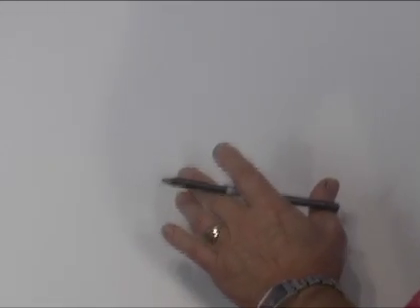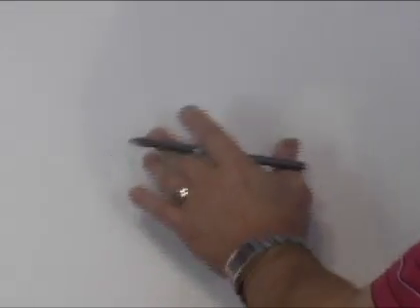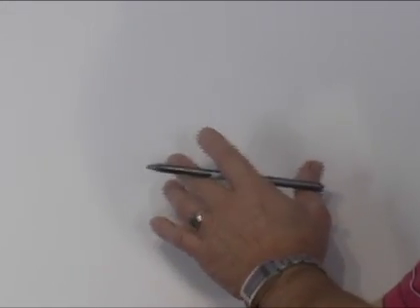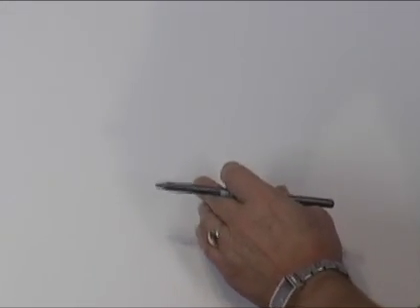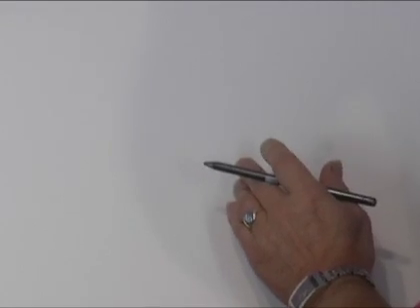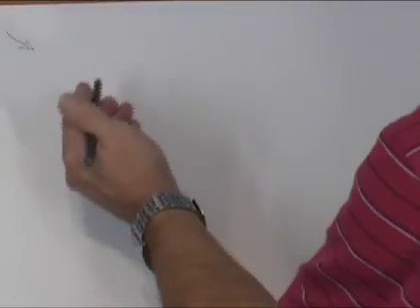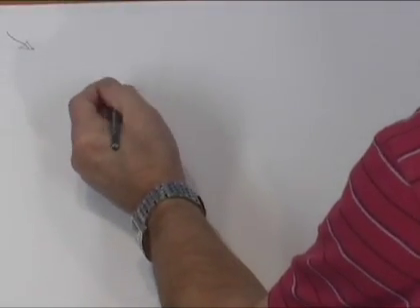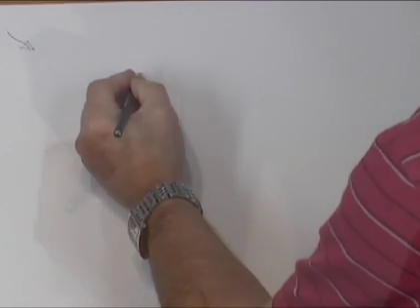Right, in this tutorial we're going to have a look at shadows and how they're affected by the shape of the item that's casting the shadow and also the direction that the light's coming from. Okay, now the first one we're going to look at is a simple cube, looked at slightly from above.